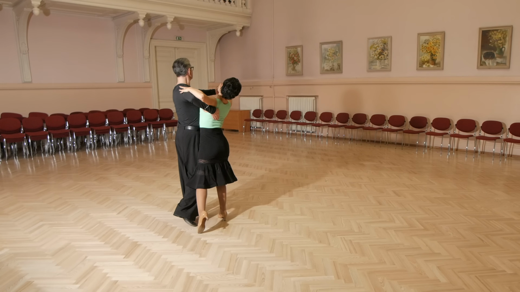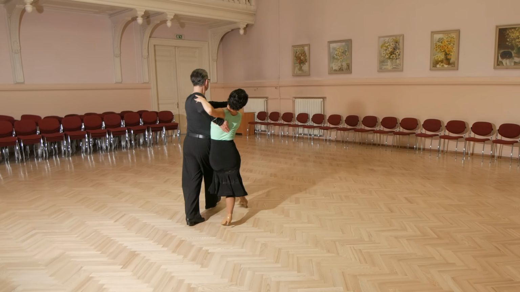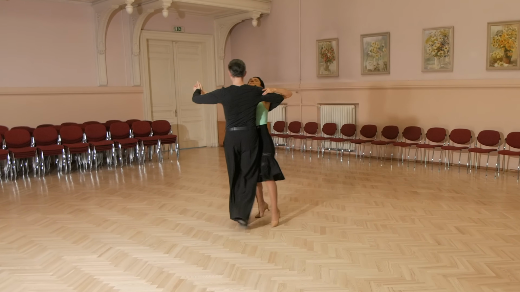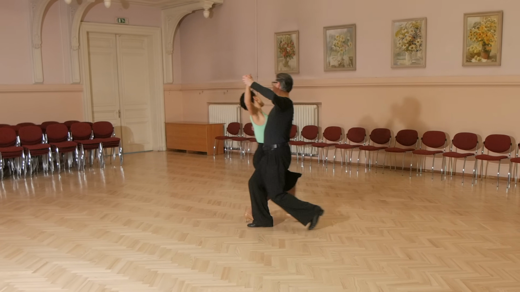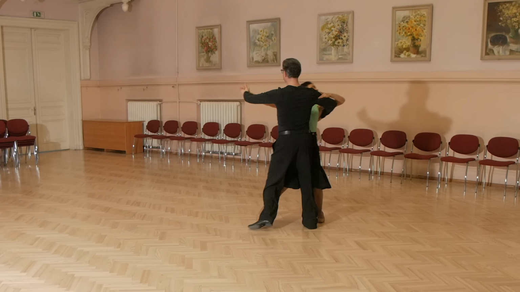Man's steps. Man starts with right foot from promenade position. He goes forward in promenade, forward, to side, back in CBMP, to side.